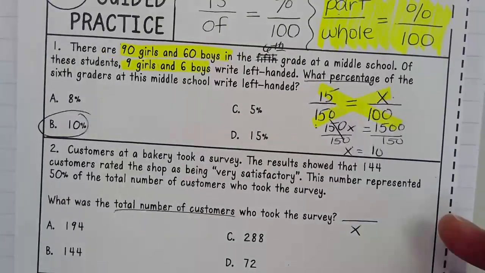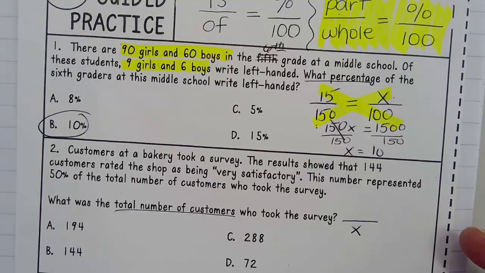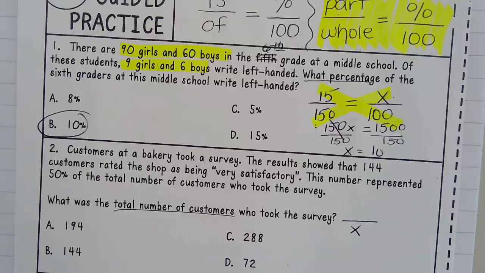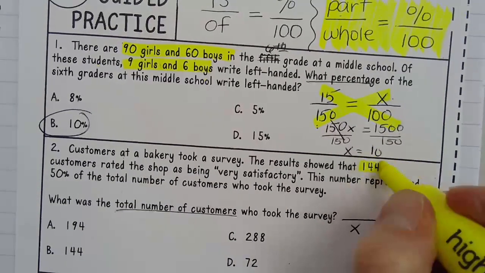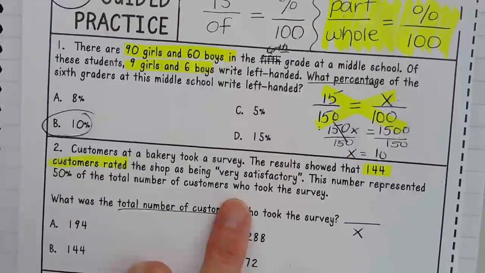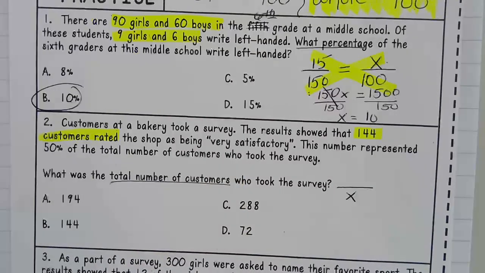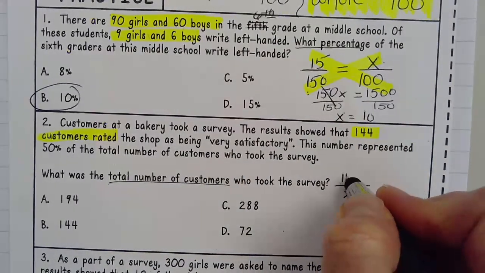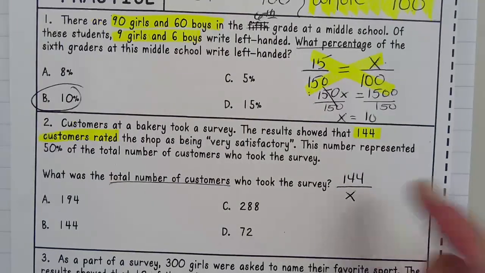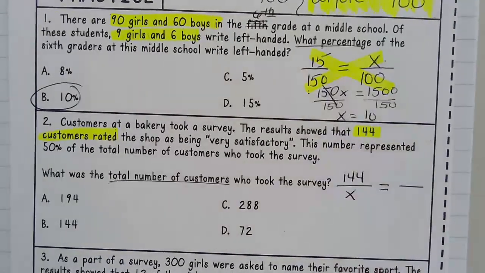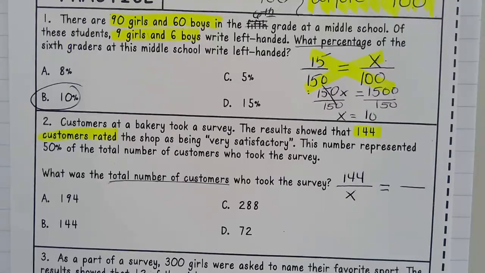Do we know what part answered very satisfactory? 144 customers rated very satisfactory. Was that all of them? No. So I'm going to put 144 on top, because I know that part out of a total I'm trying to find. What percent do we know it is going to be equal to?